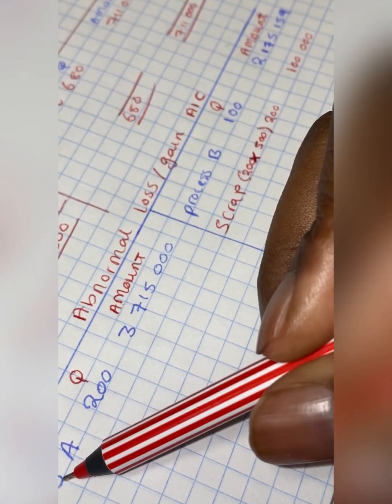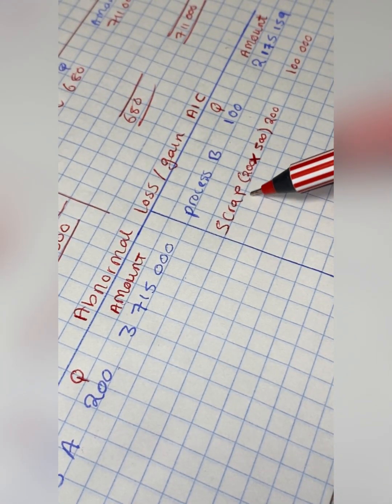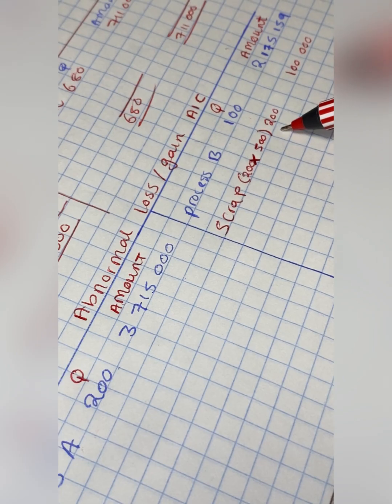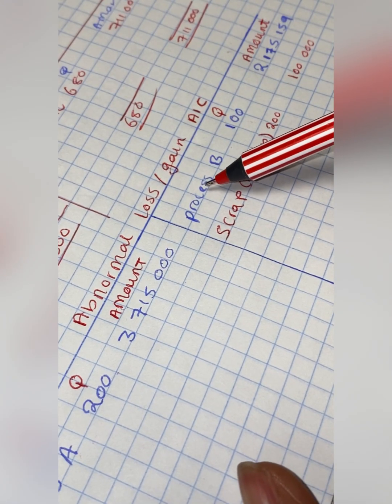But when you want to transfer this abnormal loss to the scrap value, you have to put it on the debit side, and that's what we have done. So you transfer by the scrap value amount. Okay, then we do the same for process B.